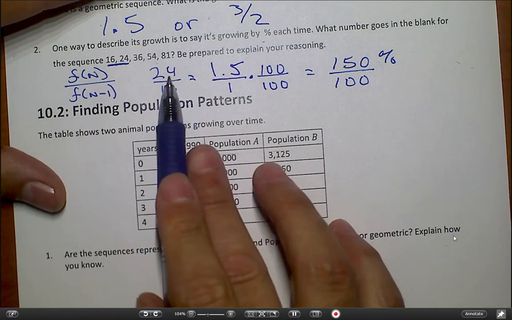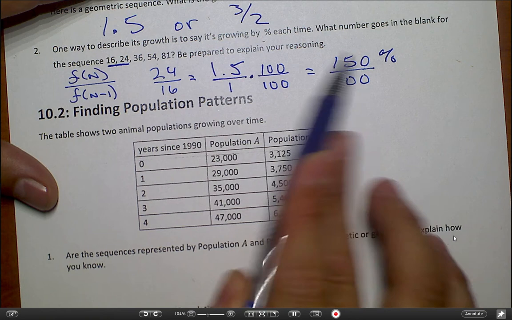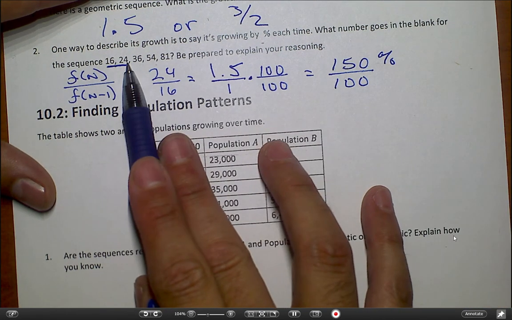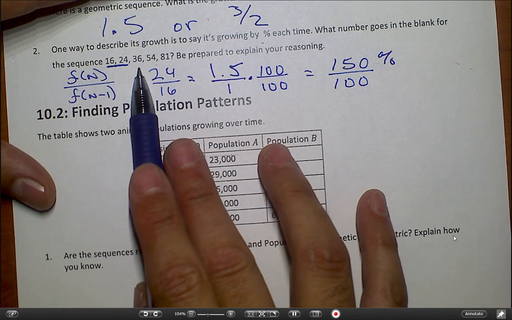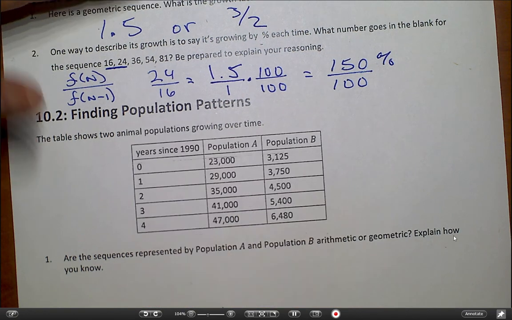So this is how we turn a decimal into a percent. It is going to be 150% of the previous one. That's what that means. Make sense or no? Anyone? Questions? Complaints? Concerns?